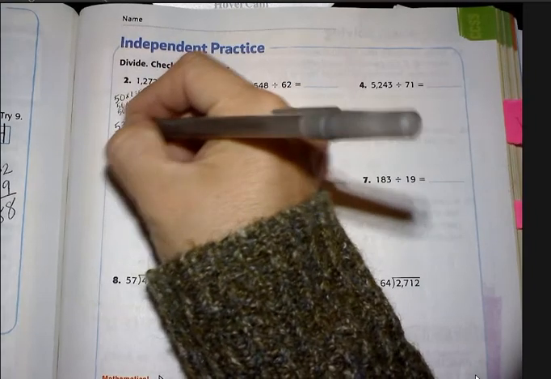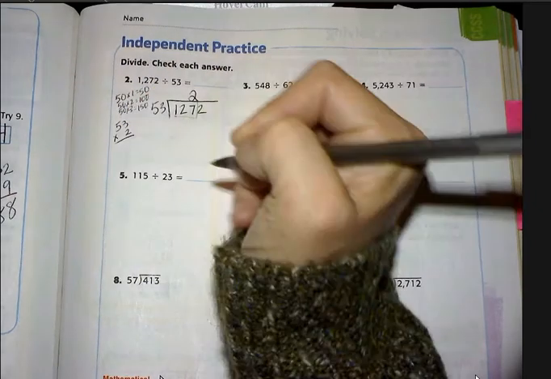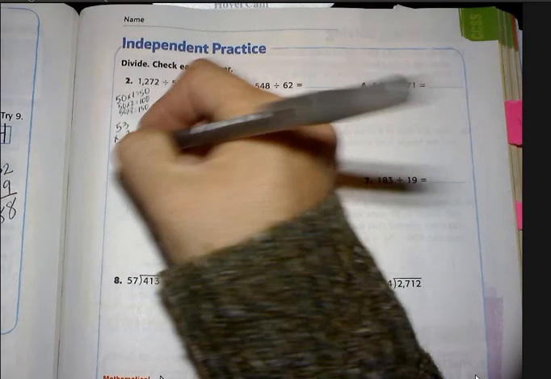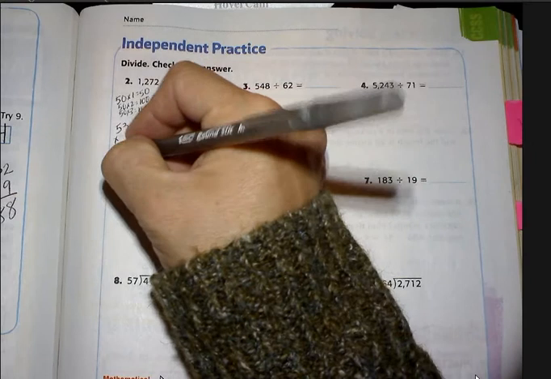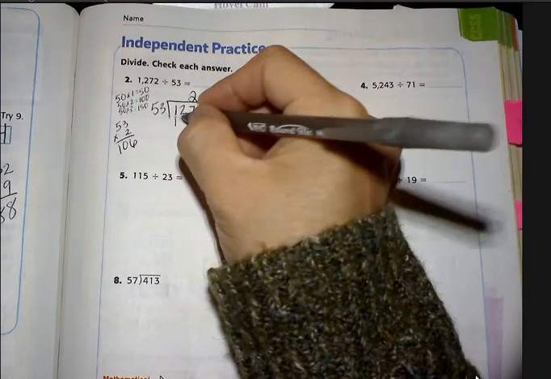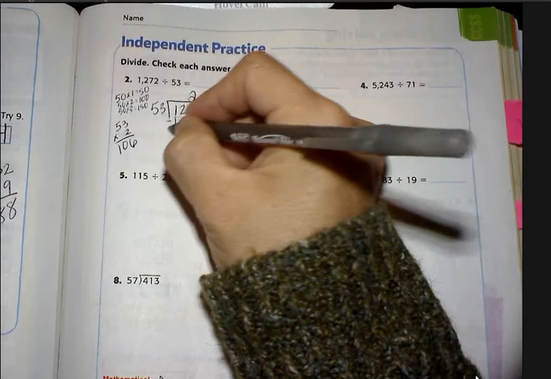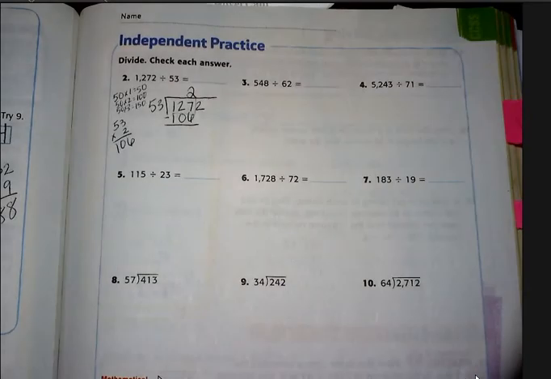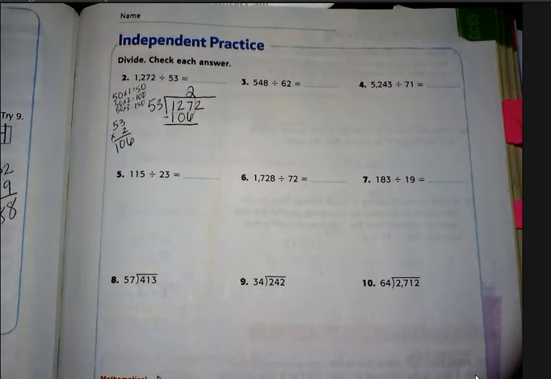53 times 2. 3 times 2 is 6. 2 times 5 is 10. My answer there is 106. I write that directly underneath 127. Directly underneath 127. Now we subtract.